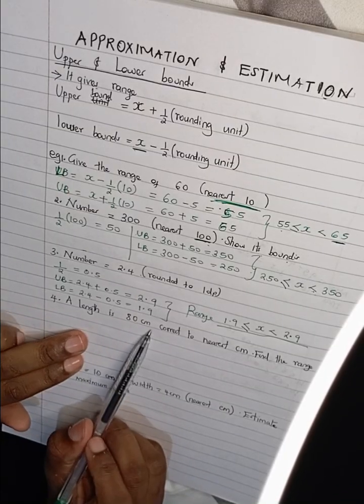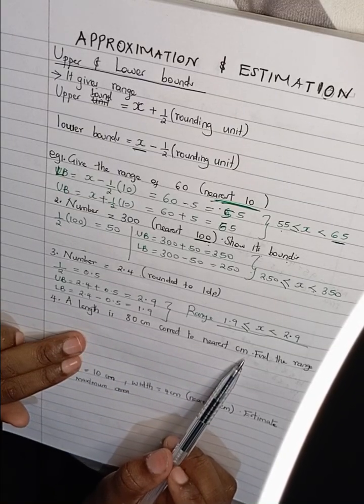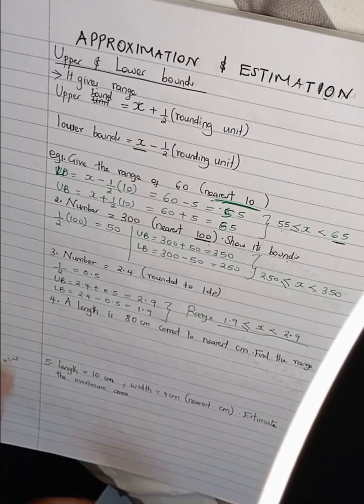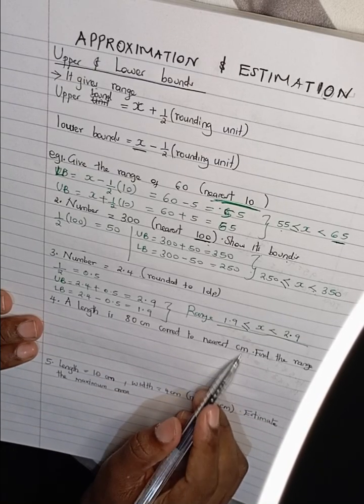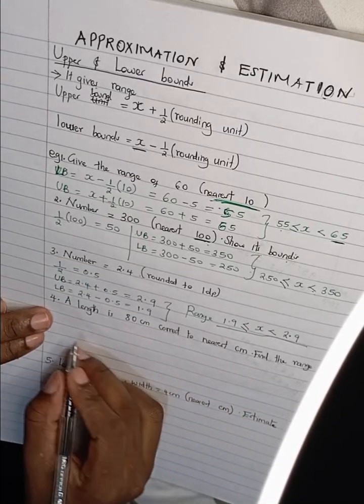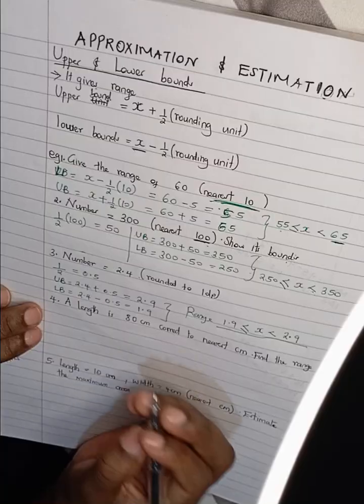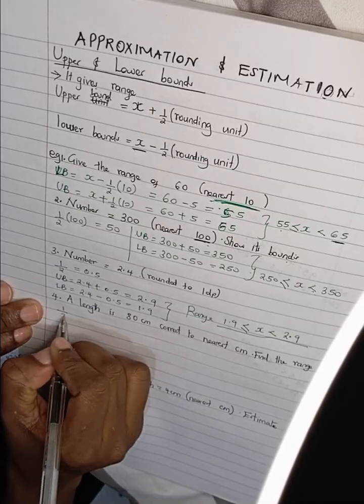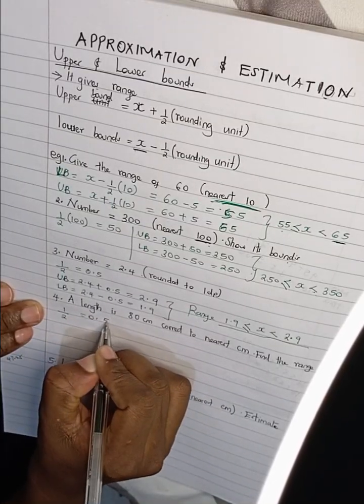A length is 80 centimeters correct to the nearest centimeter. Find the range. The length is given as 80 to the nearest centimeter, and a centimeter is just 1 centimeter there. Now the rounding unit is 1. Half the rounding unit is 1 over 2, which is equal to 0.5.